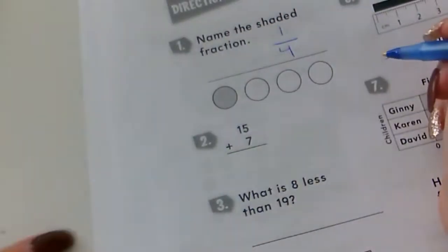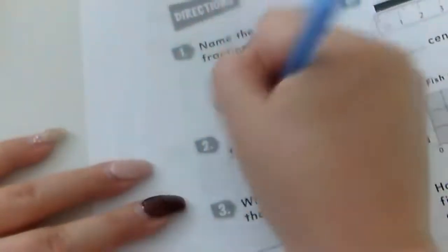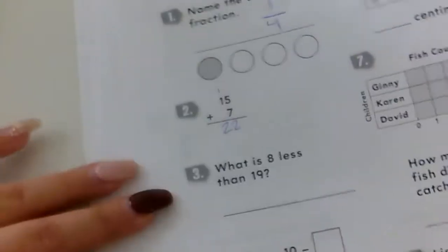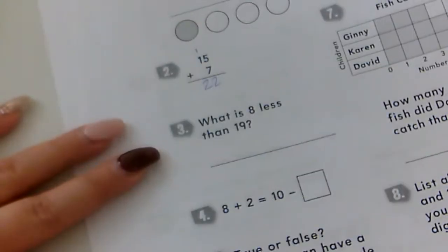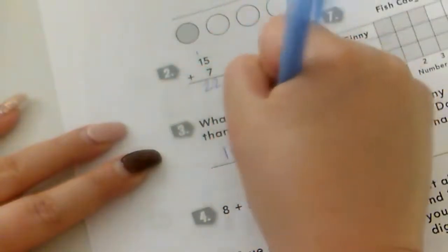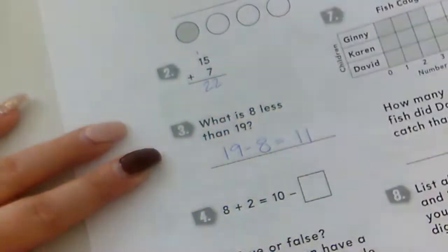Then I do 15 minus 7. 7, 8, 9, 10, 11, 12. Yep, if I use my fingers, you guys know Miss Johnson hates math. 22. Okay, got it. 18 less than 9 is going to be, that's just 19 minus 8, which equals 11.